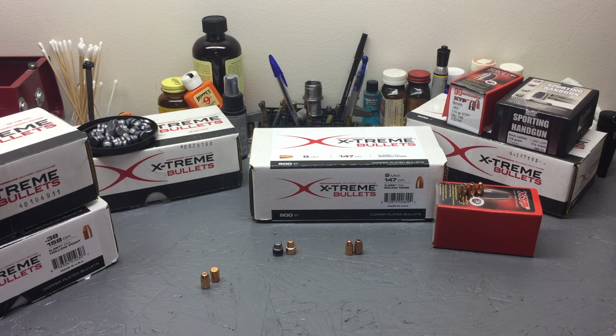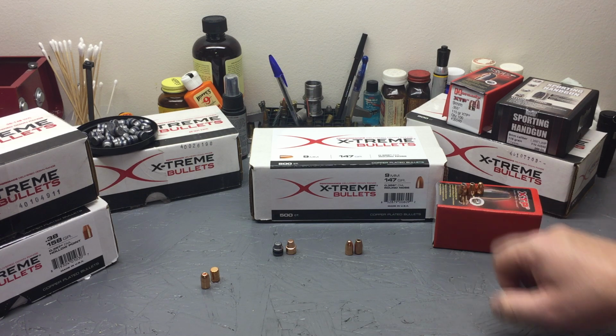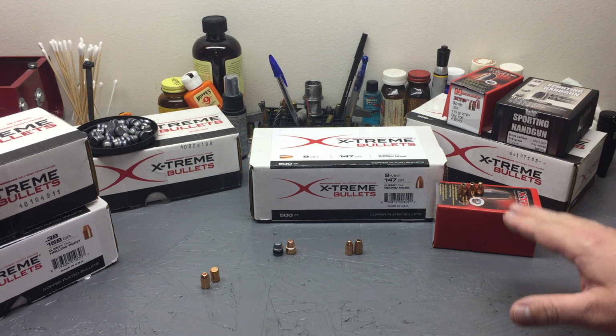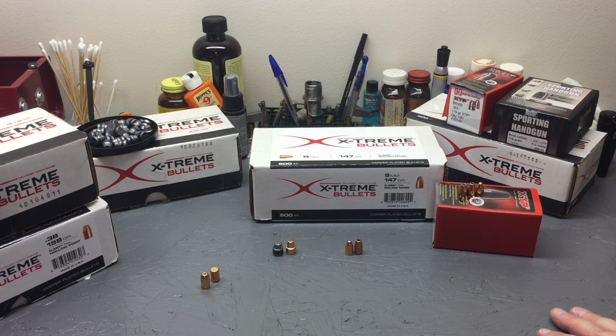In the past, I didn't. I wanted that fastest bullet. So just remember, when you're substituting bullets, start from the starting loads, because the design of these bullets is going to affect the internal ballistics. It's going to make a difference.